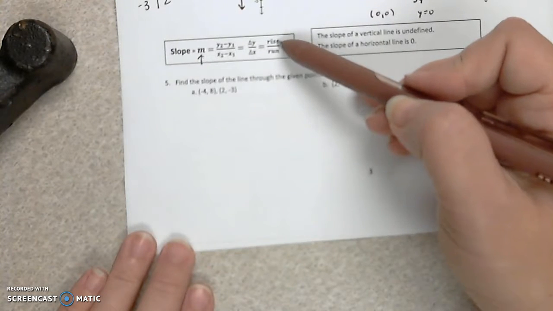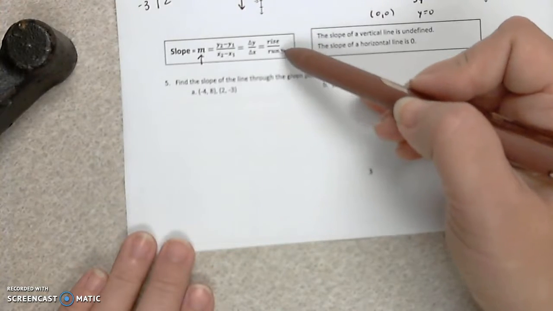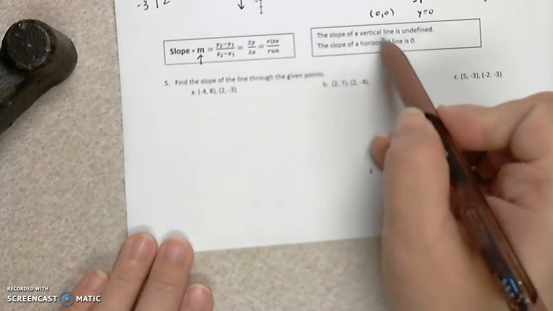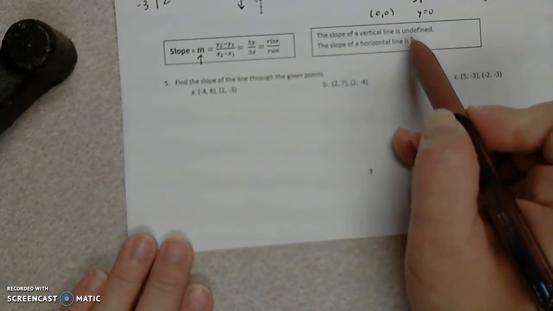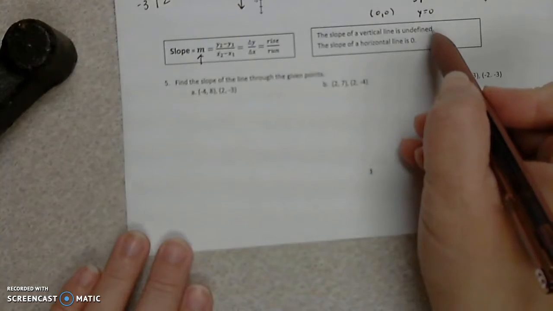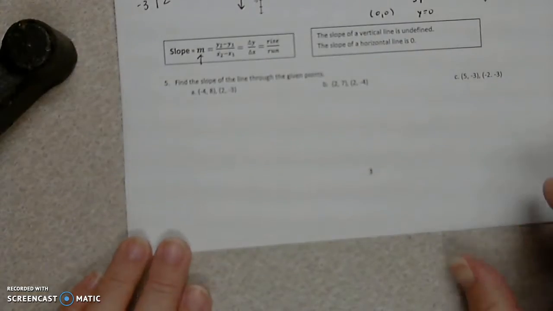Or you've probably heard it called rise over run. The rise is the up and down, the run is the left and right. Also, the slope of a vertical line is undefined, and the slope of a horizontal line is 0. And we've seen vertical lines and horizontal lines in problems 2 and 3.